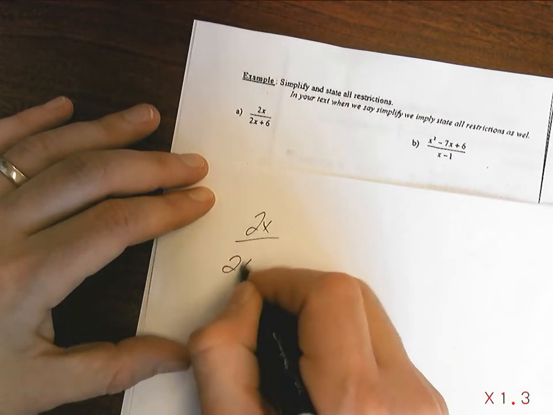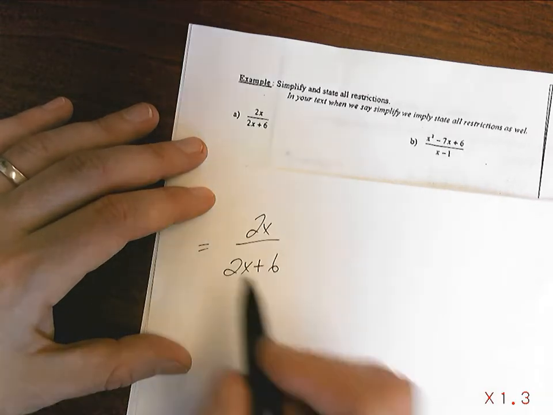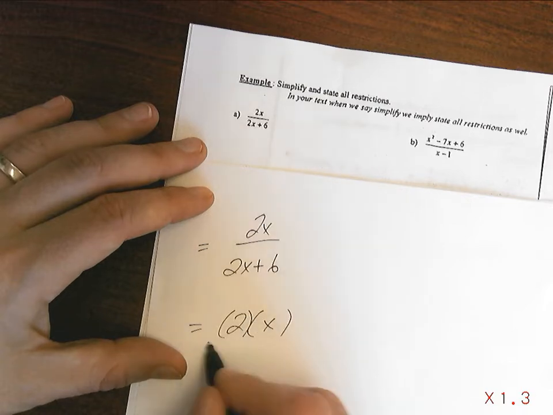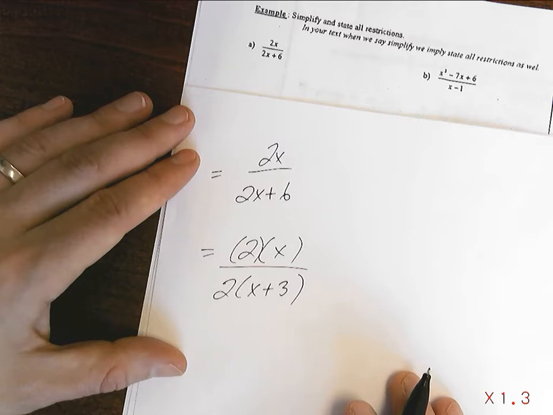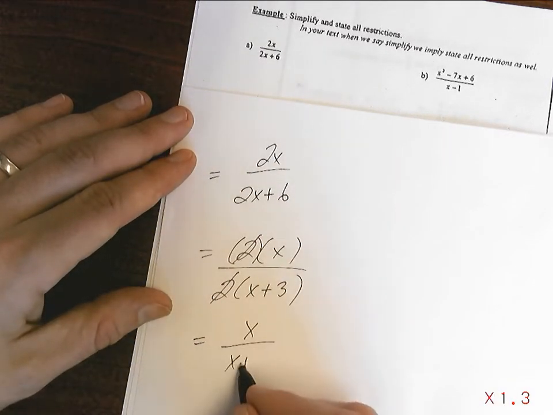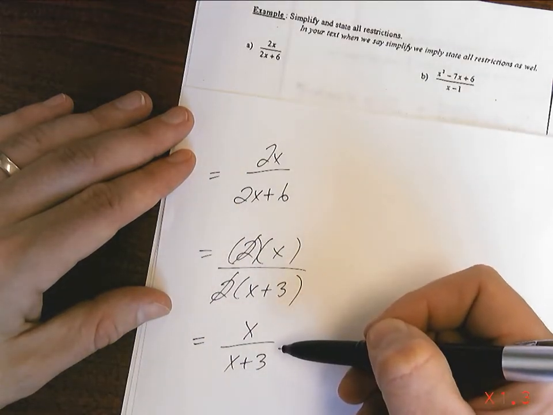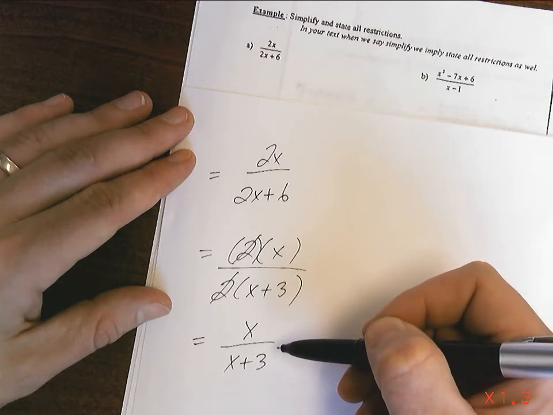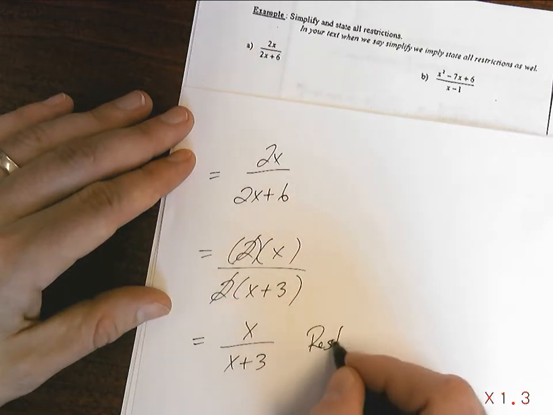2x over 2x plus 6. Step 1, factor the top, factor the bottom completely. Well, that's 2 times x on top, and the bottom will be 2 times (x plus 3). This will reduce. Therefore, an equivalent statement to the one above is this one here. They are equivalent, okay? In which case, we leave them, and we've reduced, and now we look at restrictions.